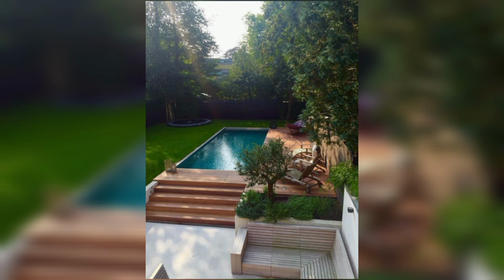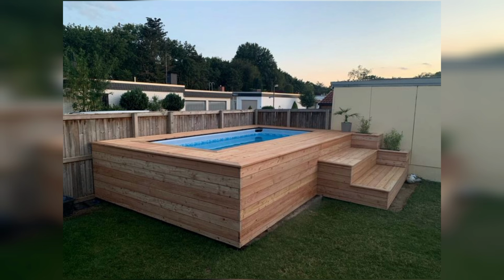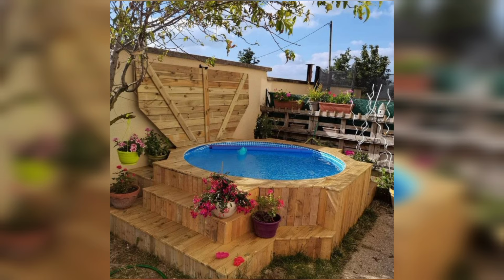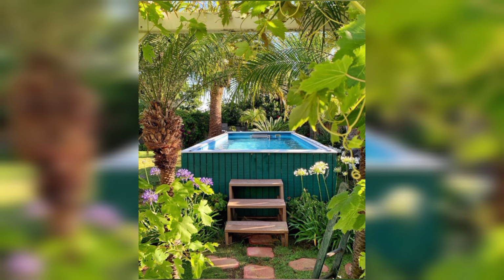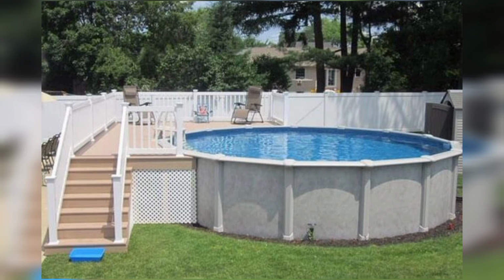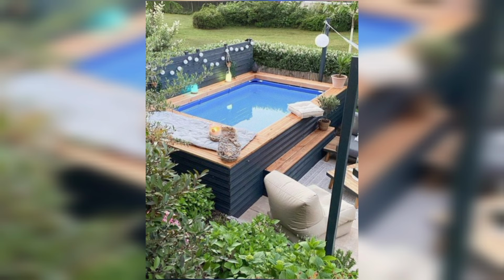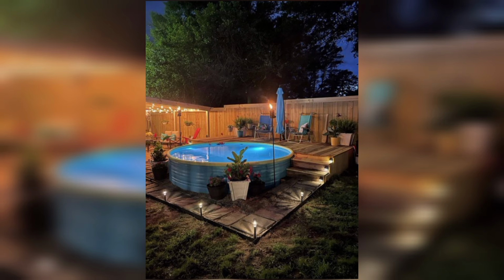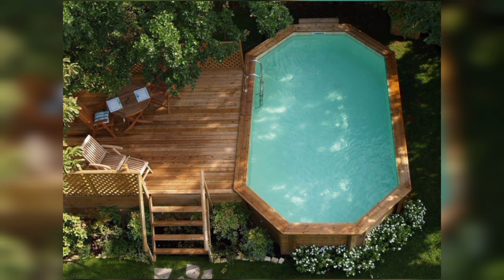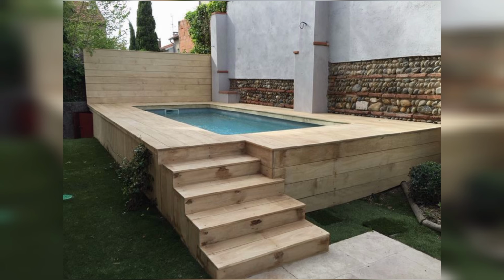We explore the elements of above-ground swimming pools, their benefits, designs, maintenance, and considerations, and why they have become a favorite choice for homeowners seeking to elevate their outdoor living space.